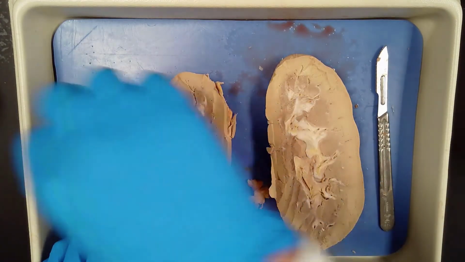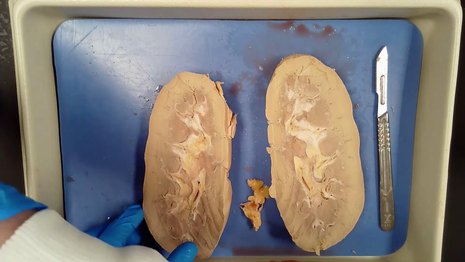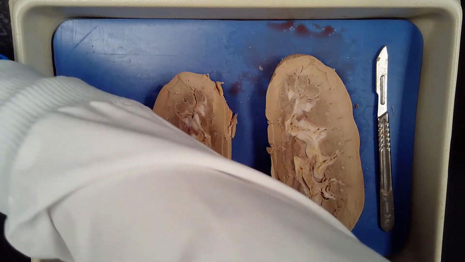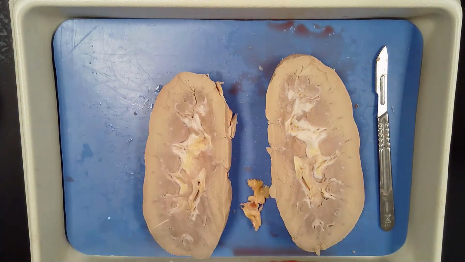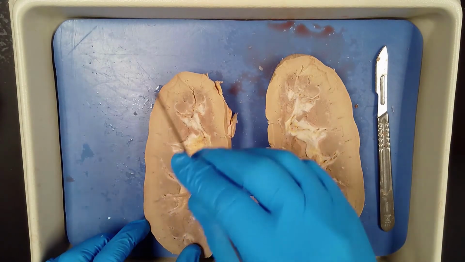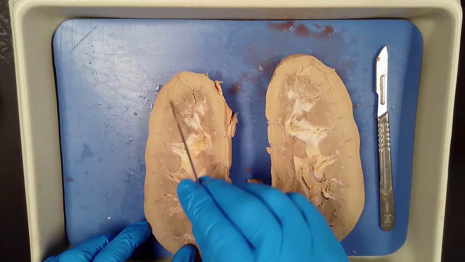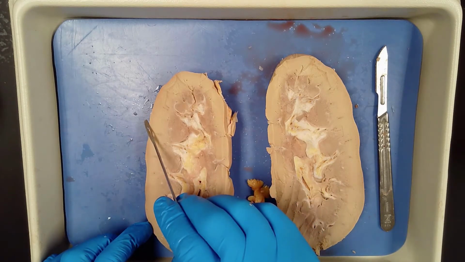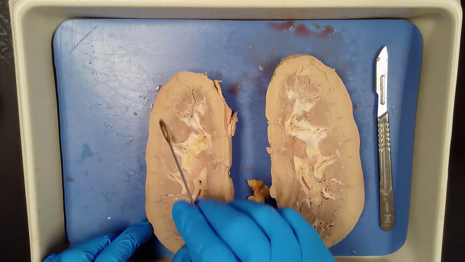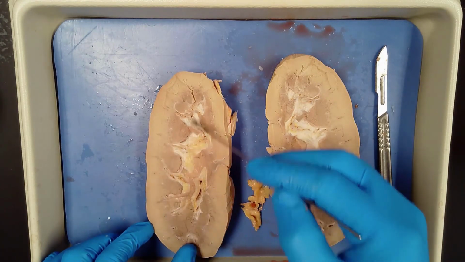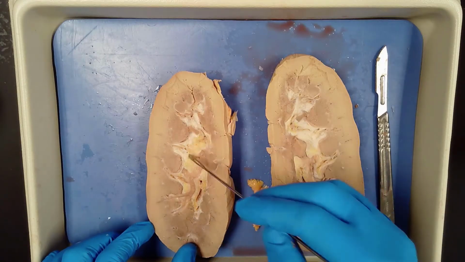Let me see if I can grab something to use as a pointer here. So what you're going to see here is kind of a lighter color. Okay, and this lighter color that you can see here, see how it gets a little darker here? In between that renal capsule, right here is the cortex. This is the renal cortex. You can see it's more dense than this medial portion here. There's a lot going on in this medial portion of the kidney.